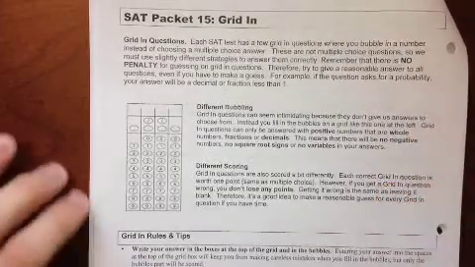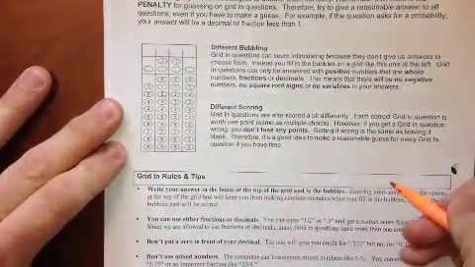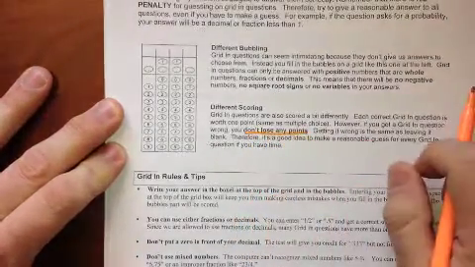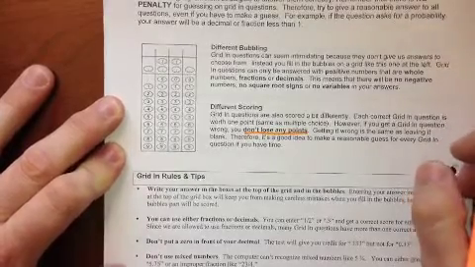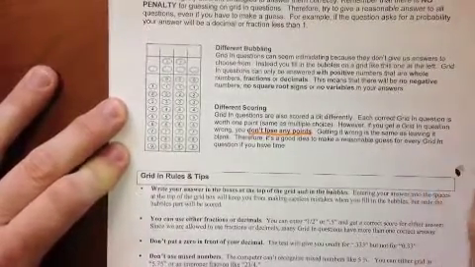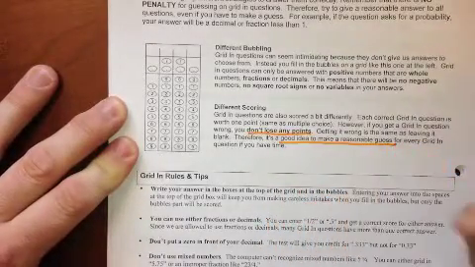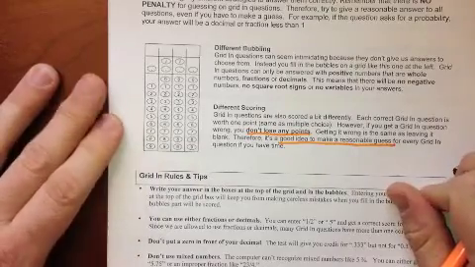There is one good thing about grid-ins, and that is that there is no penalty for guessing. You don't lose any points if you take a guess, and so that is why whenever you see a grid-in, even if you have no time to solve it, it's a good idea to make a reasonable guess. Well, let's see what a reasonable number might be.